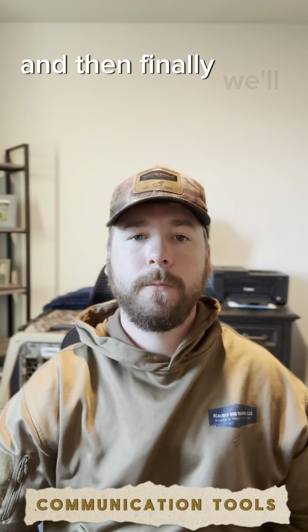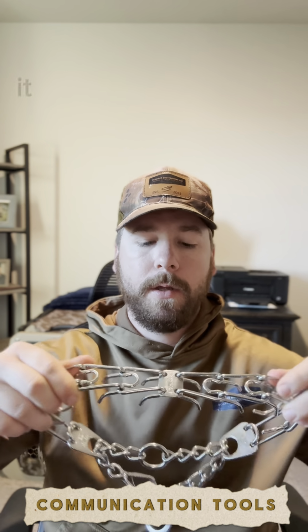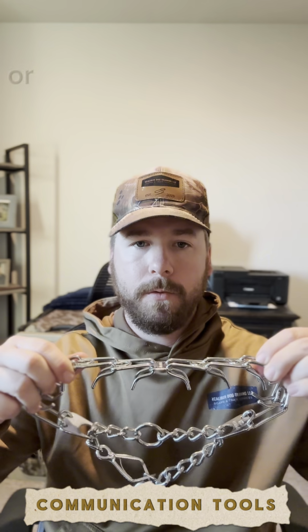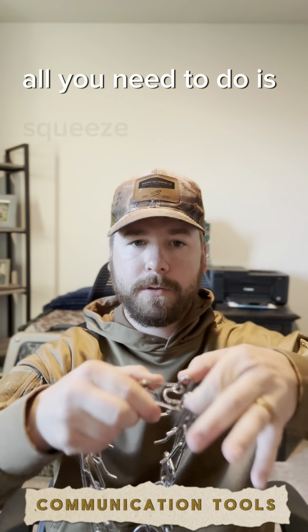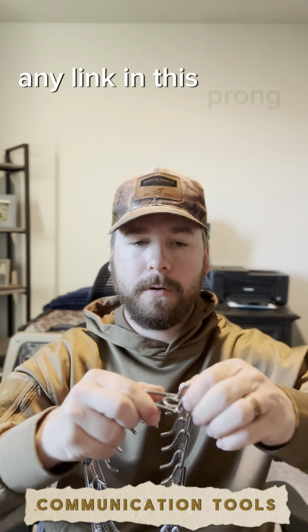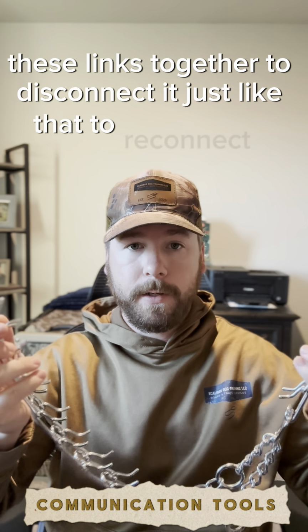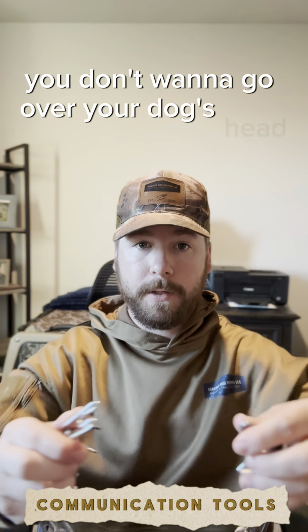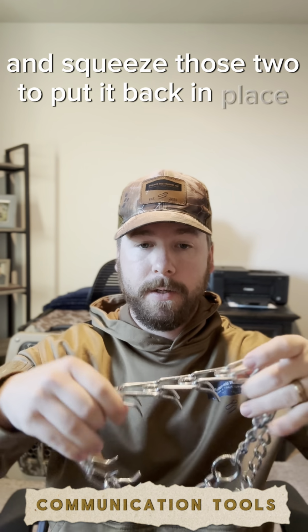And then finally, we'll be going over the prong collar. The prong collar is used for our more intense dogs. It has this metal plate in the center of it, or some have a buckle or a clasp. To disconnect the prong collar, all you need to do is squeeze at any point, at any link in this prong collar, these links together to disconnect it, just like that. To reconnect it, you don't want to go over your dog's head. You want to go around their neck and squeeze those two to put it back in place.